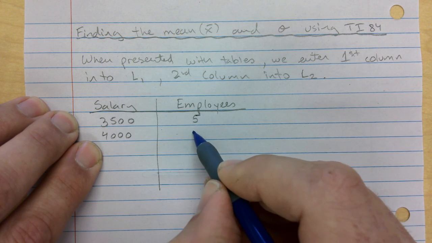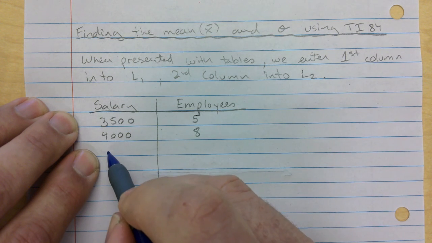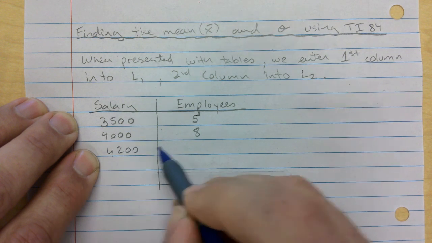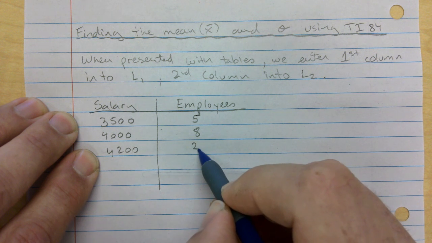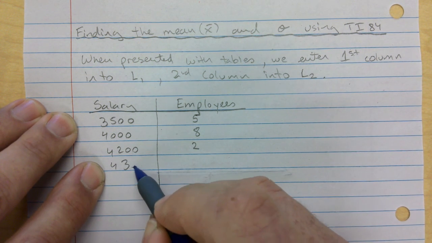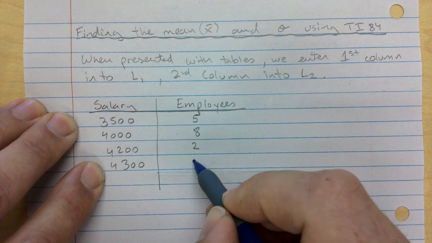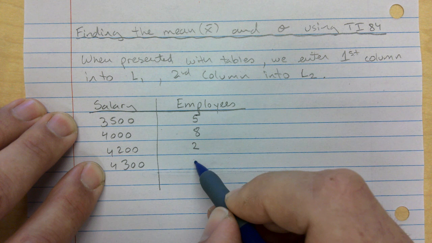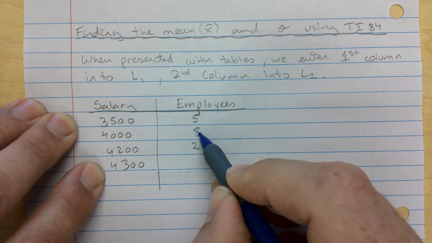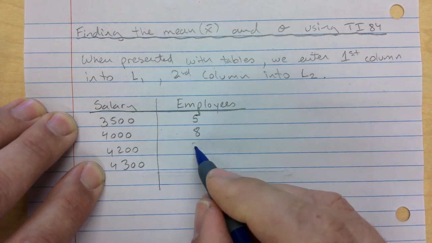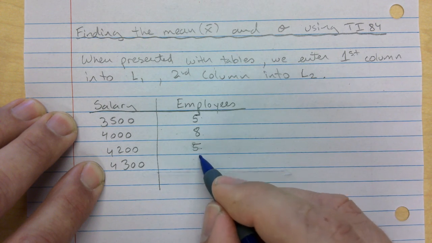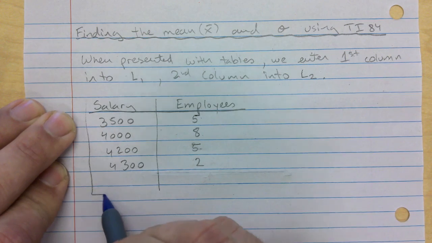You have 4,000, there's 8 employees. 4,200, there would be 2, and 4,300, there would be 5852. Can you change this to a 5? I made a mistake here. It's 5852.